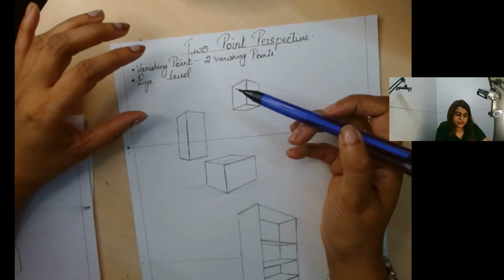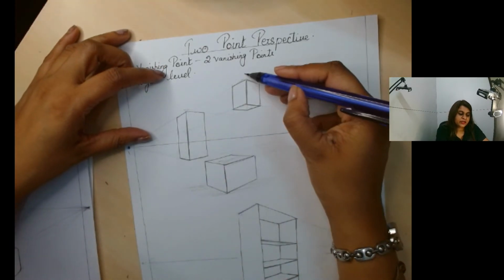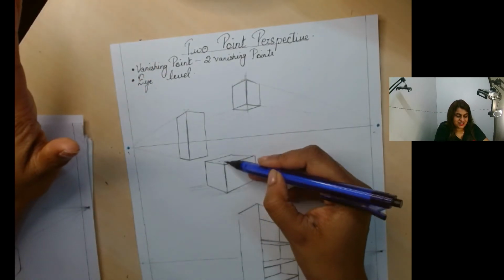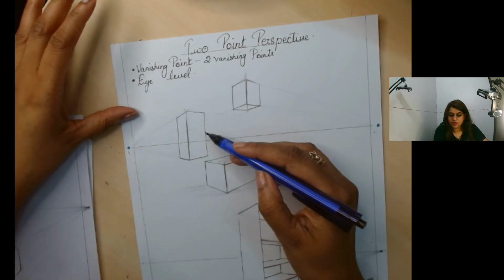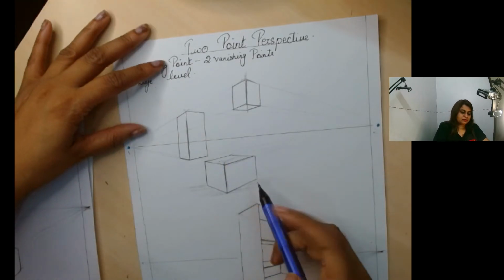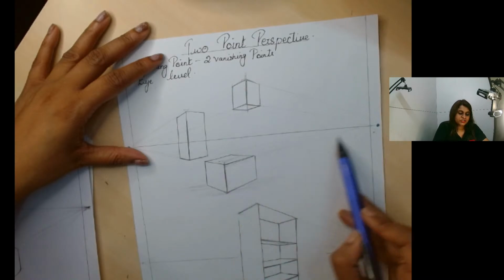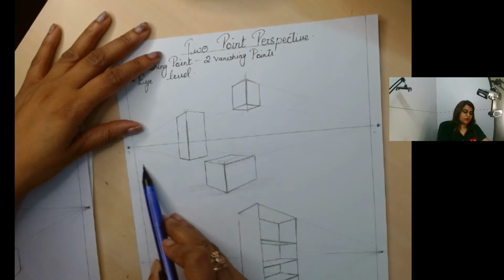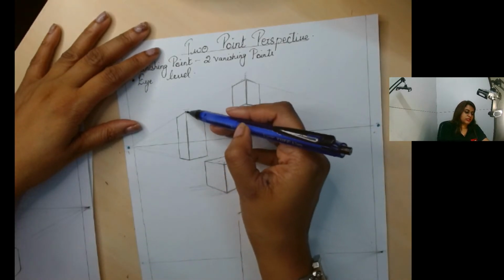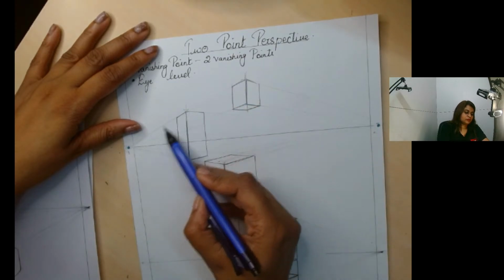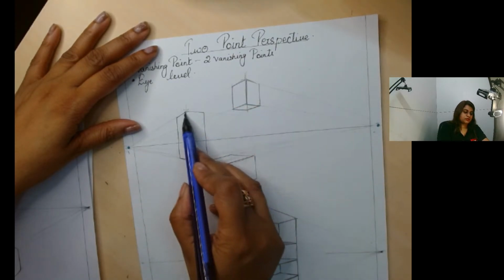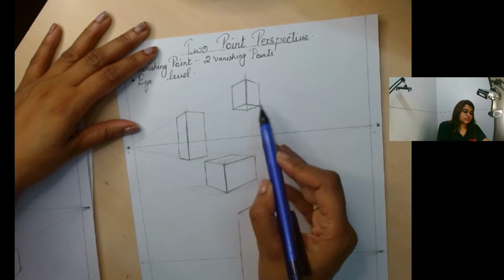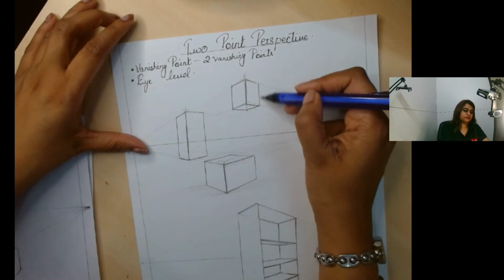Then 2-point perspective is where you have two vanishing points and the corner of an object is facing you, right? Sorry, it's not the edge, it's the corner. And you converge the respective lines accordingly. Anything on the eye level, you can neither see the top nor the bottom. It can be a building or something. Here we have something which is above eye level.